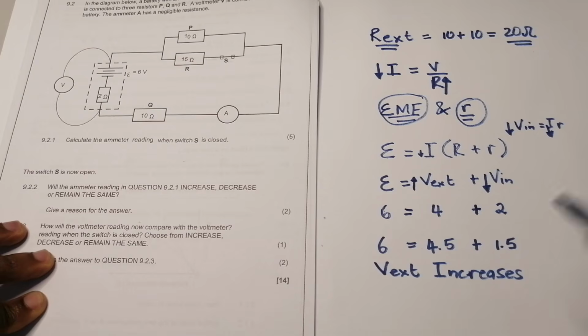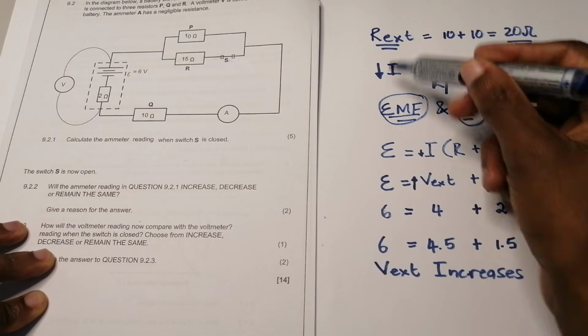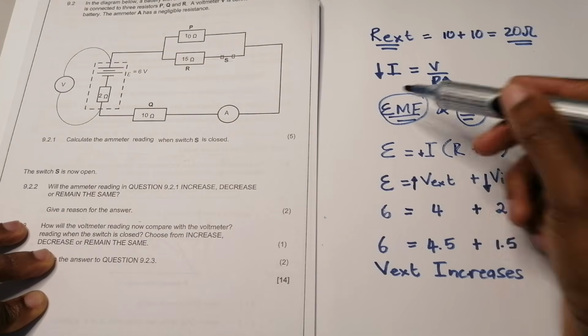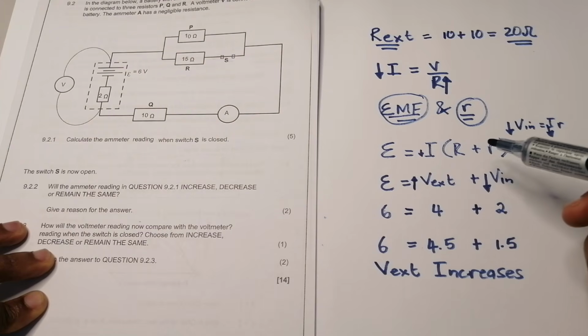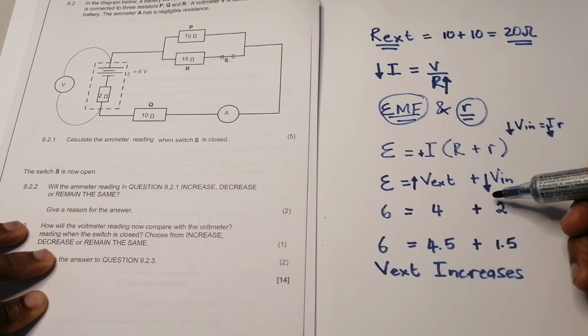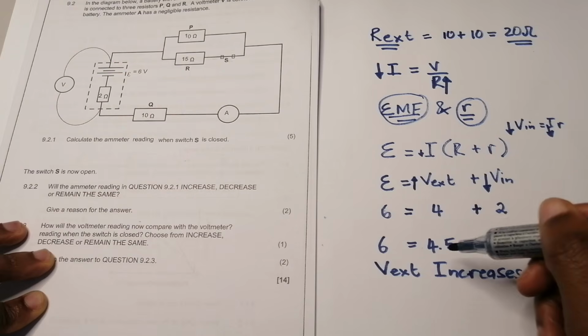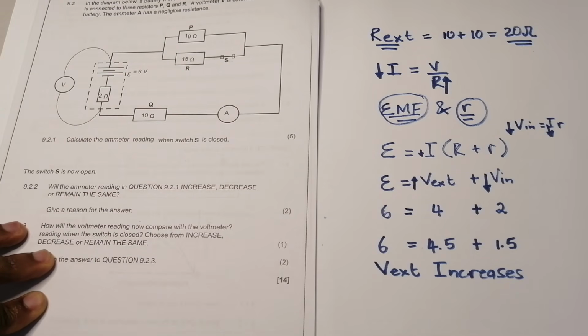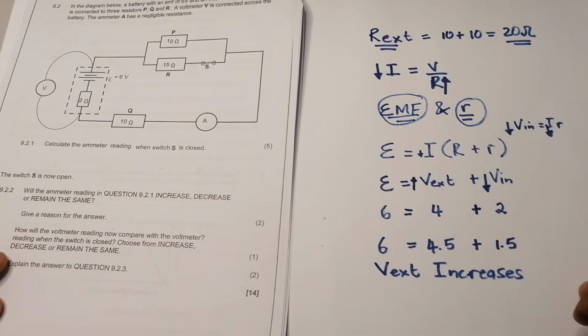So we said an increase in R external will decrease the current. But because EMF and internal resistance remain constant, V internal will decrease, and as a result V external will increase. Now ladies and gents, I know that may sound like a mouthful.